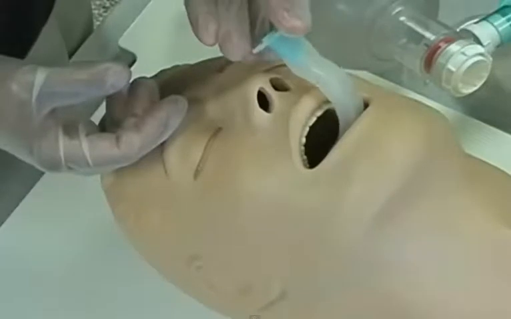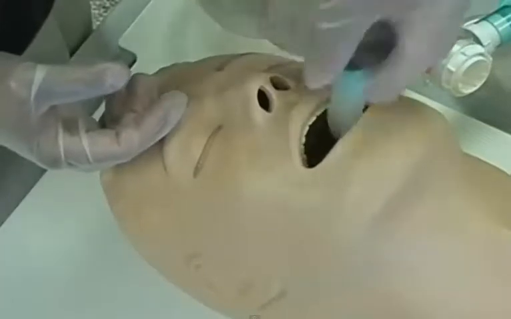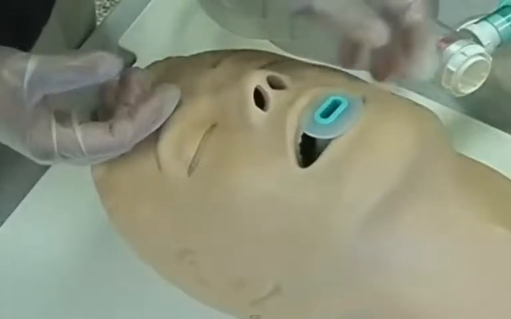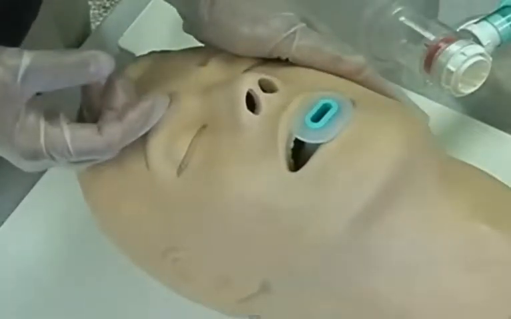Now we insert the oropharyngeal airway in the inverted position, and then as we sink it into place, we rotate it 180 degrees, and then it's in place.